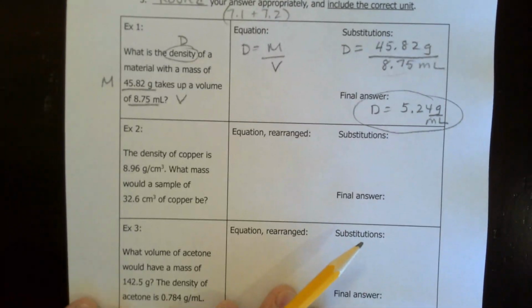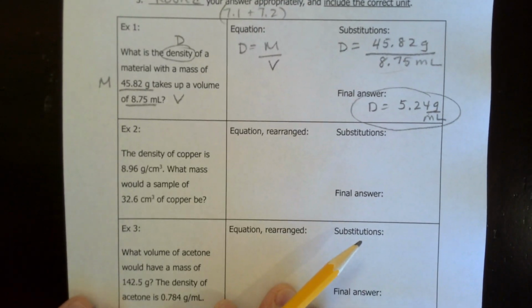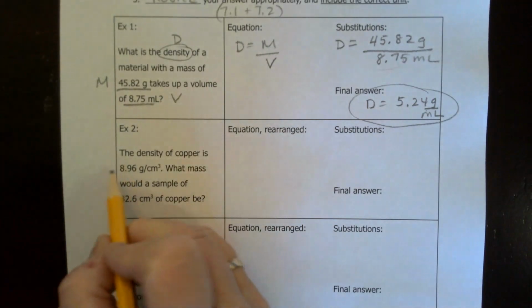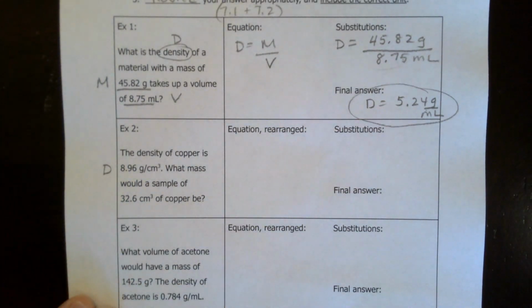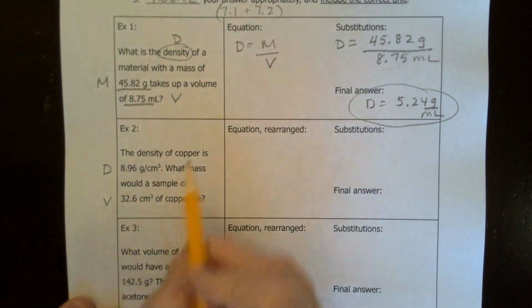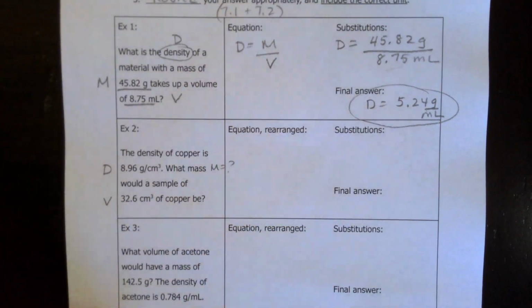Second problem, the density of copper is 8.96 grams per cubic centimeter. That's our density. What would the mass be of a sample that has a volume of 32.6 cubic centimeters? So the mass is what we are trying to find.